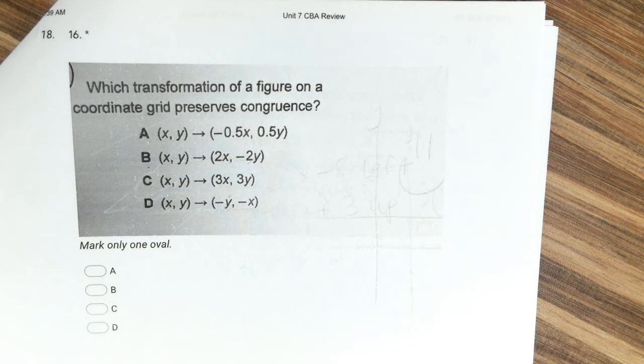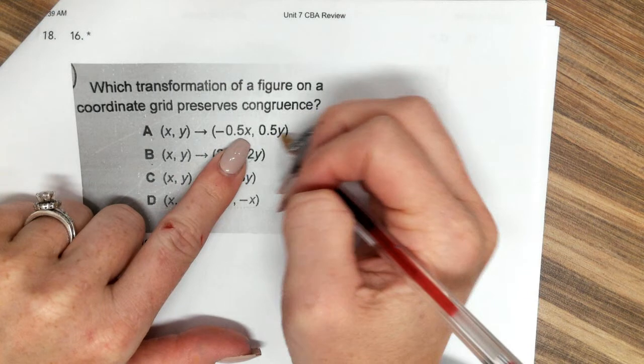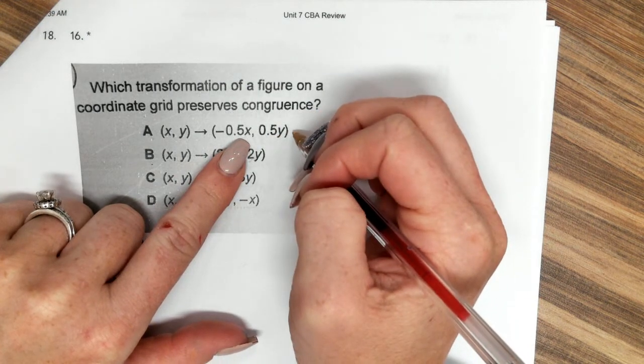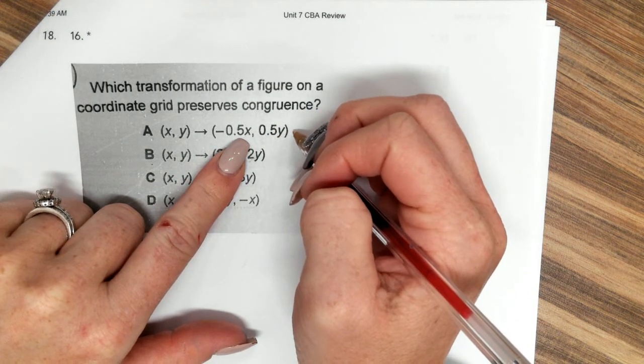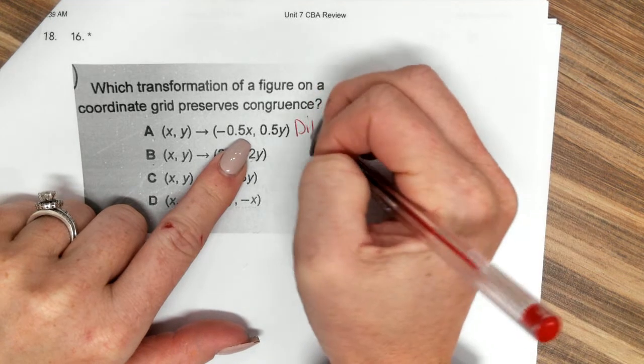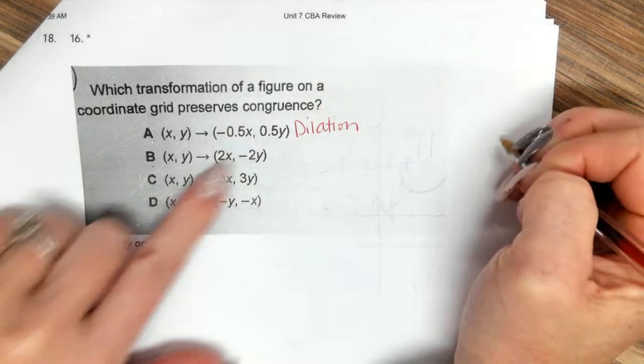Which transformation preserves congruence? Guys, don't even look at the answer choices. What's the only transformation that does not preserve congruence? Dilations. So if it says which transformation does, 3 of them are going to be dilations because those are the only ones that don't. So everybody look at A. Is A dilation rule? How do we know? Because it's multiplication, right? That's a dilation rule. Does that preserve congruence? Nope.